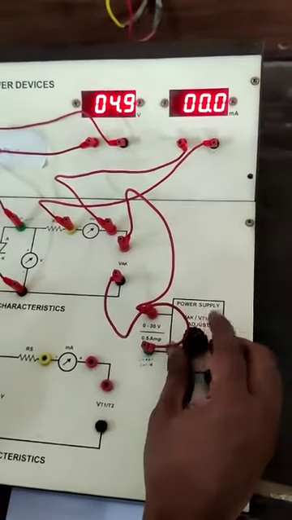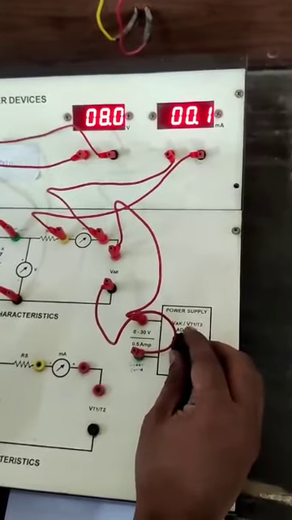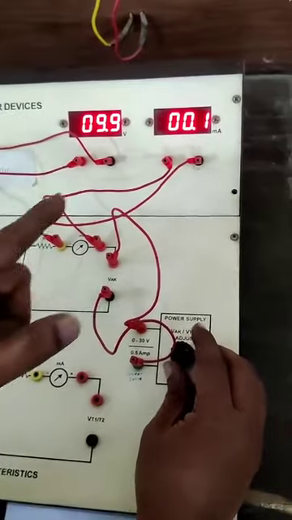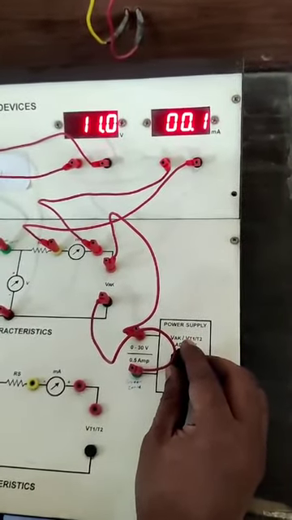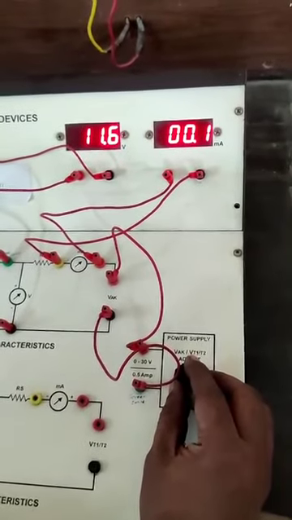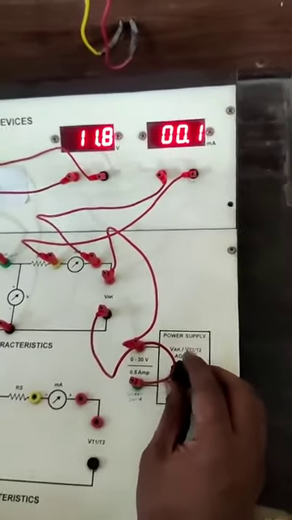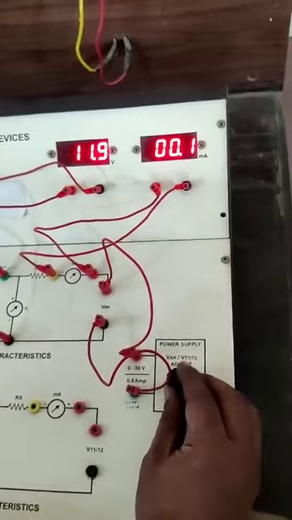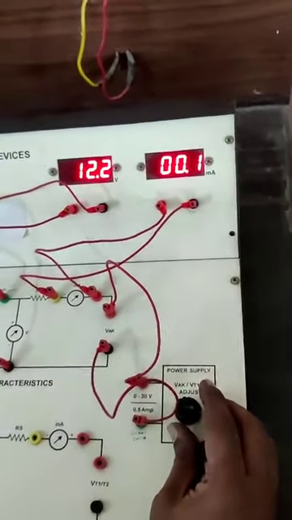Okay, so suppose some amount is fixed here, it is 12 volt. After 12 volt, the current will be increased. Now see here, gradually I am increasing. Now we are having 12, so approximately we are having 12 volt. So this is supposed to be 12.1 volt.